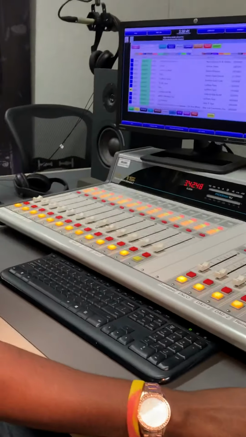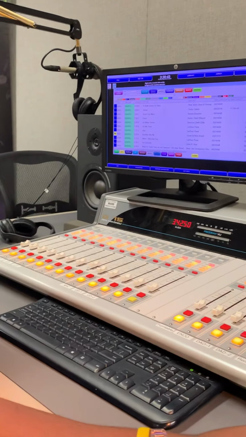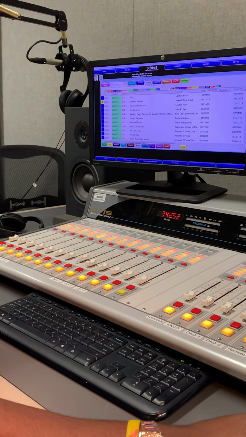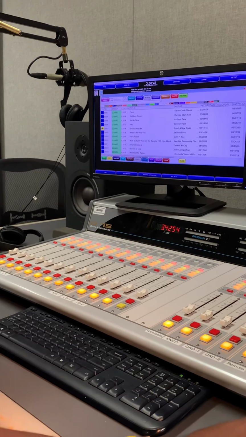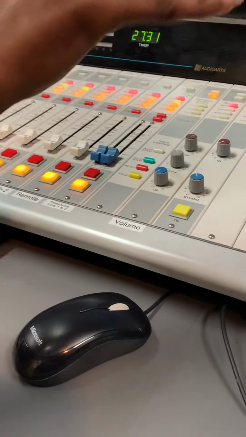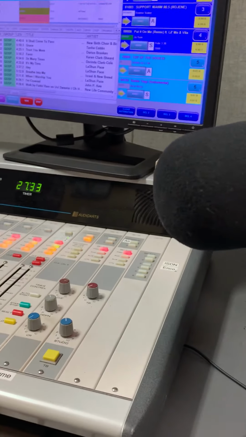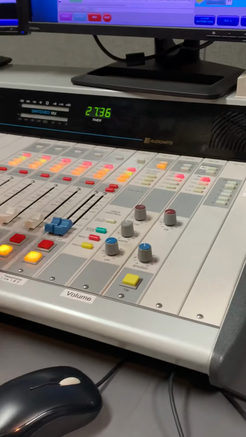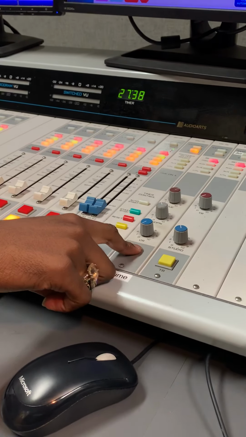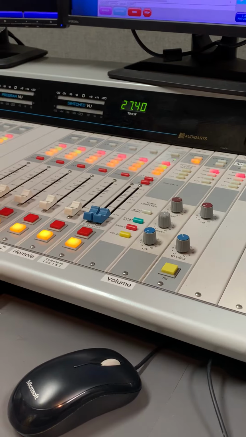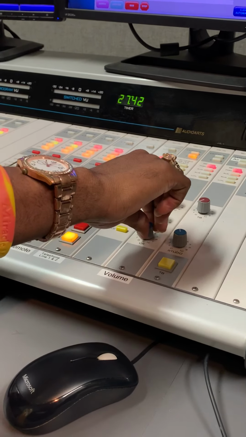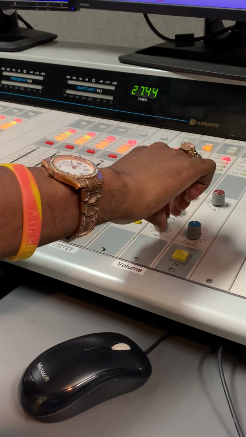For instance, this is the gospel songs. Before I do it, let me show you this. This is also the volume right here. This volume is for the in-studio volume. Just because it's loud in here doesn't mean it's loud for them in their car. It's on about 0 now, so you won't hear anything until you turn it up.